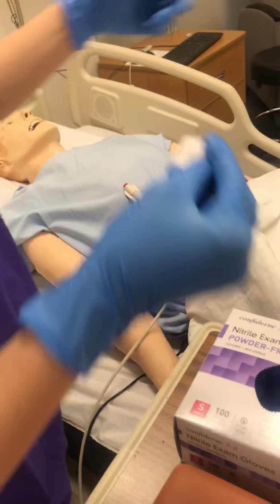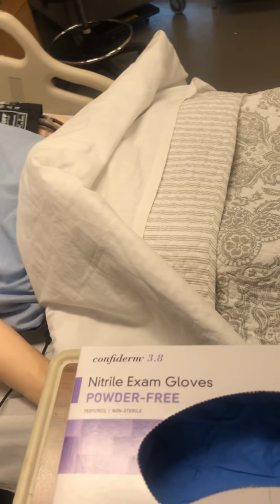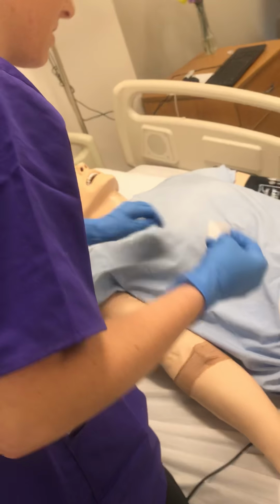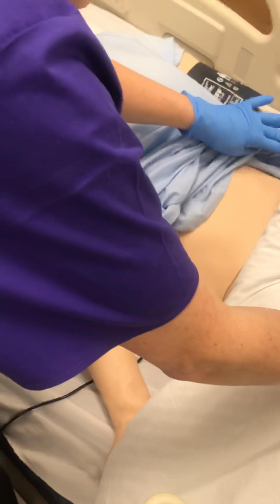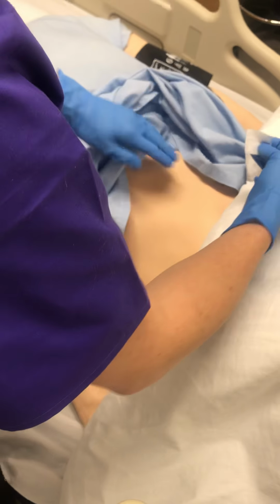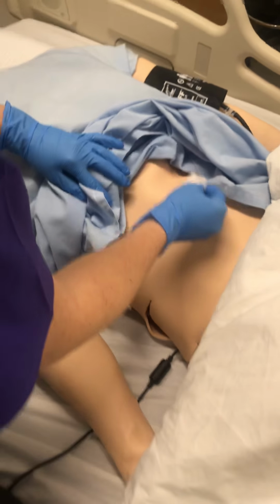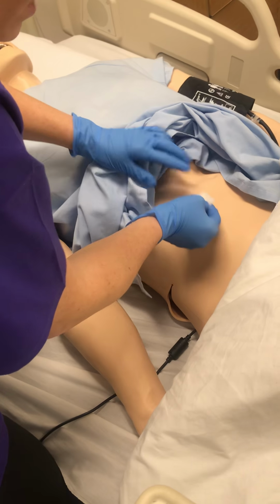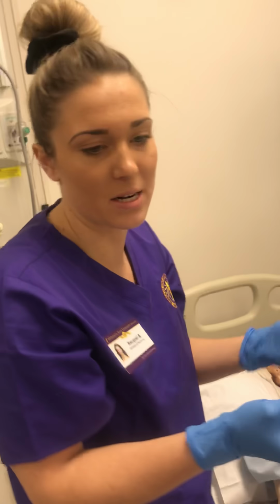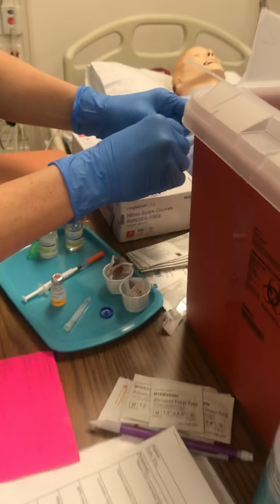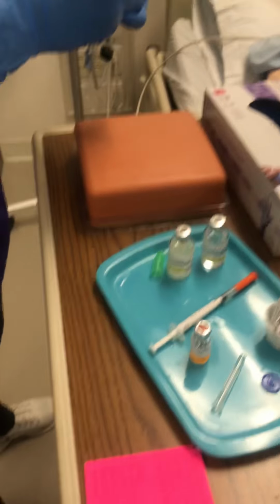Can I lift your gown up for just a second? And then lift their gown up, and then let's see where their belly button is, and then 2 to 5 centimeters. I don't know if I actually can clean them off, but yep, right there. And I felt for palpation, any bruising, any swelling. So discard that one, and then I'll do this on my pad here.